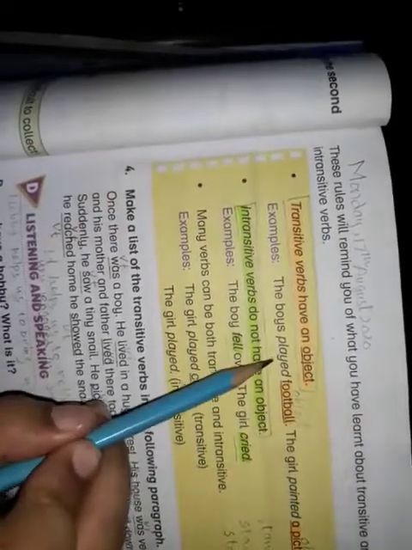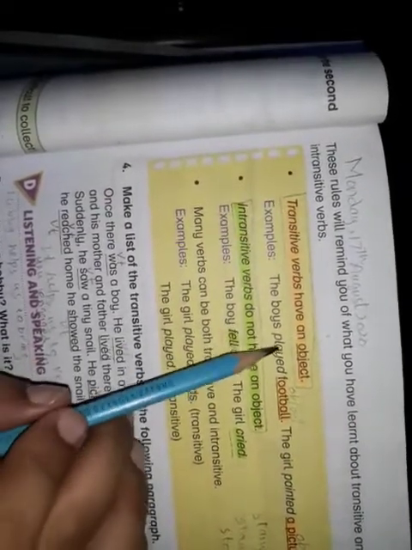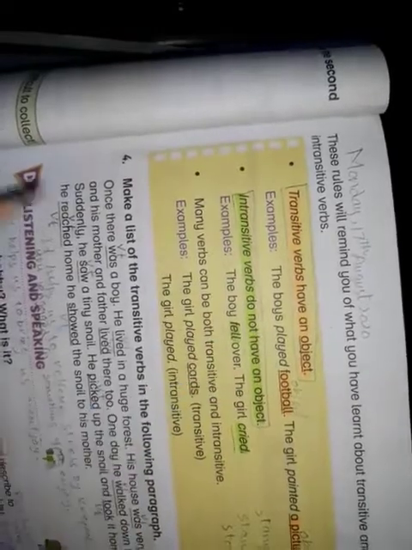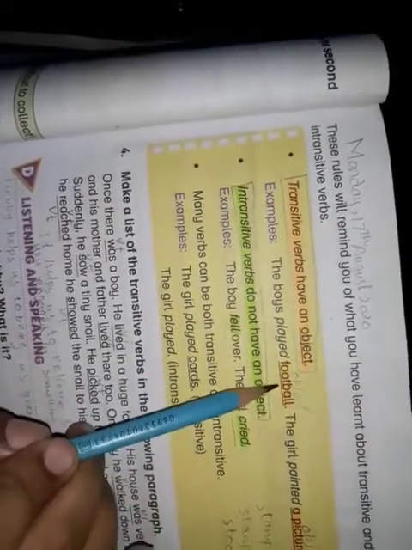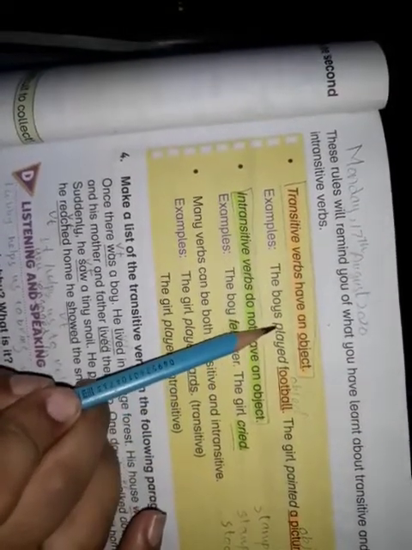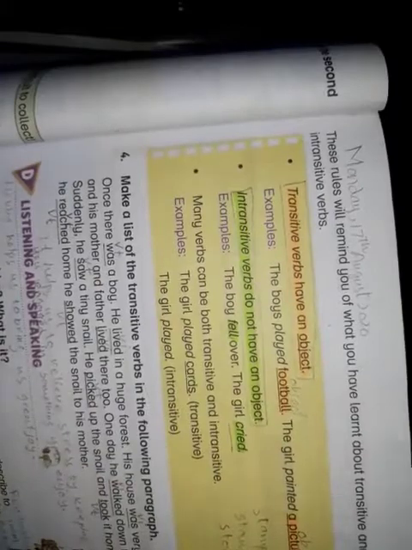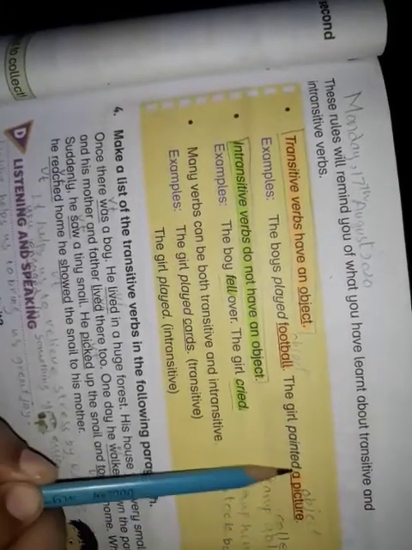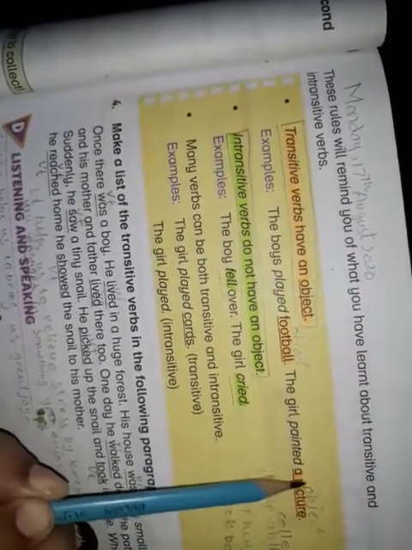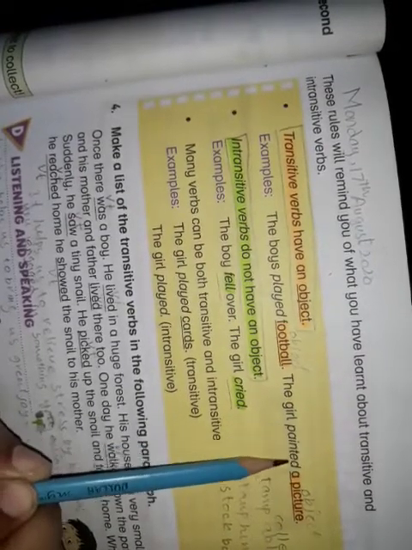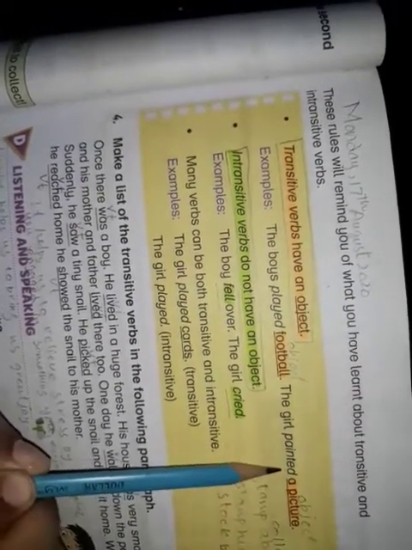हमें यहाँ पे verb को identify करना है whether the verb is transitive or intransitive. अगर verb के साथ object है, then the verb would be transitive. And if the verb has no object, then it will be considered an intransitive verb. The girl painted a picture. This is another example. Picture is the object, right? So we can say that painted is the transitive verb.